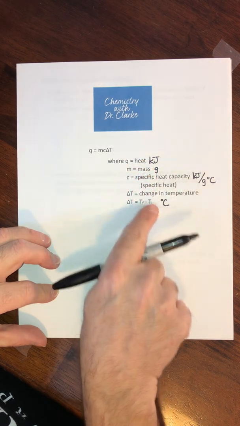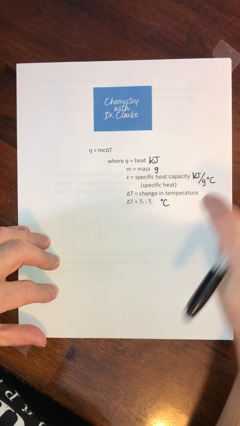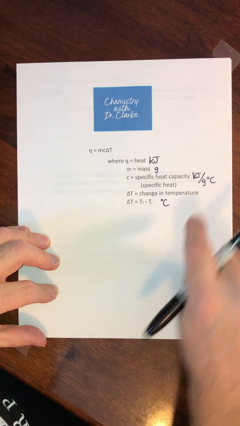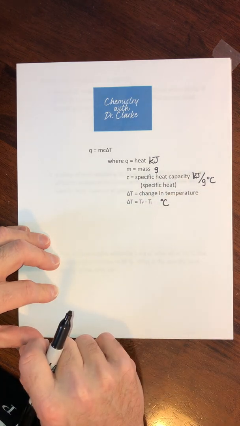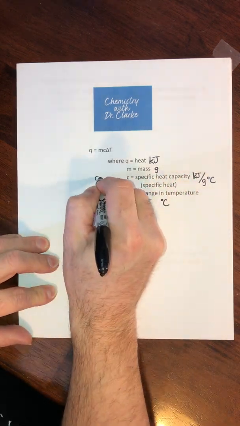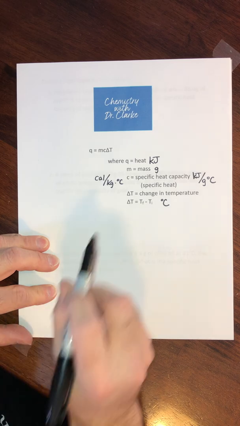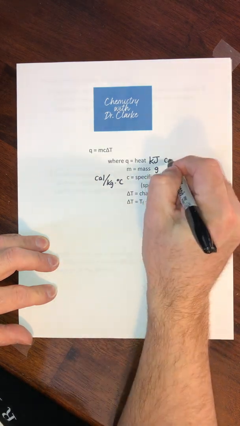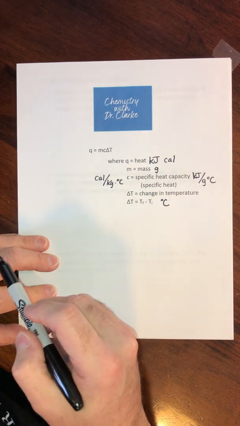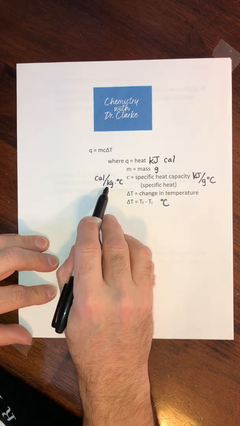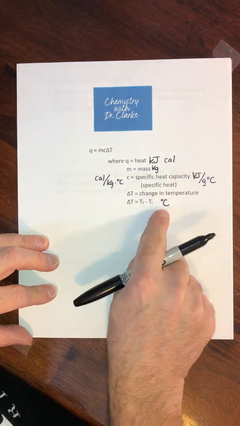Right? When you pick your units for these three, or the problem gives you units for these three, then it really does tie your hands in what units you're going to have over here. Now, more likely, you will be given this one, and this will determine the units that you'll use for everything else. So if your specific heat capacity is, say, given in calories per kilogram degrees Celsius, well, then your heat is going to have to be in calories, right? Heat can be measured in joules or kilojoules or calories or kilocalories. There's a variety. Your mass is going to be measured in kilograms rather than just grams. And your temperature is still in degrees Celsius.